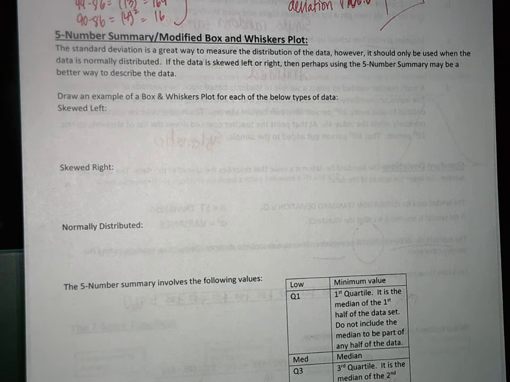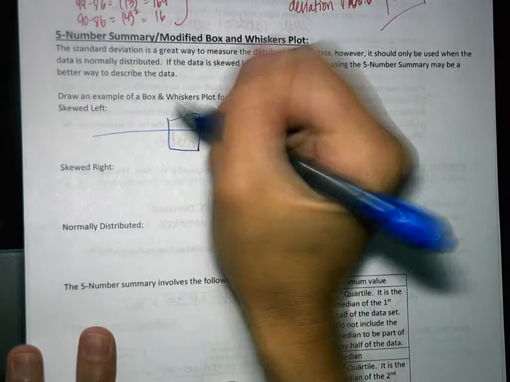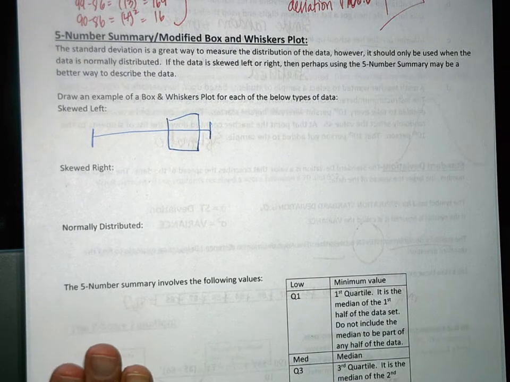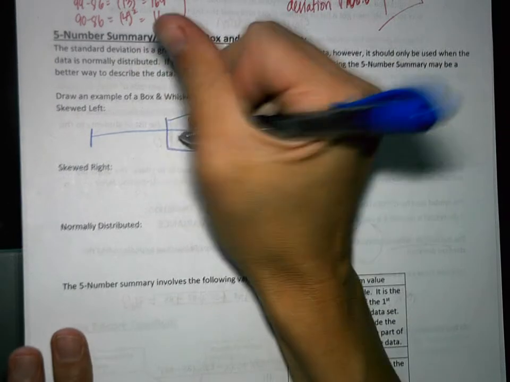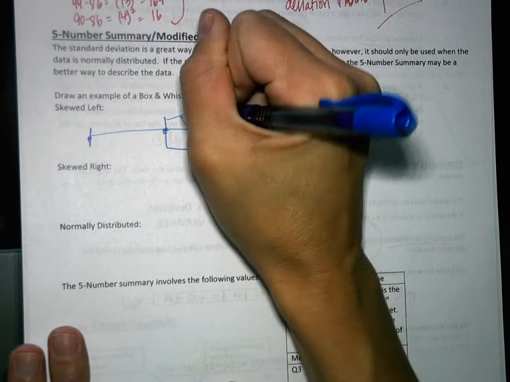So skewed left, it's where most of the data is actually on the right. Your thinner piece, like the small part, is on the left. Okay? And then remember your 5-number summary box and whiskers looks like that.